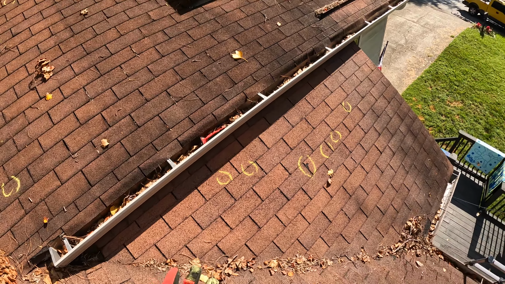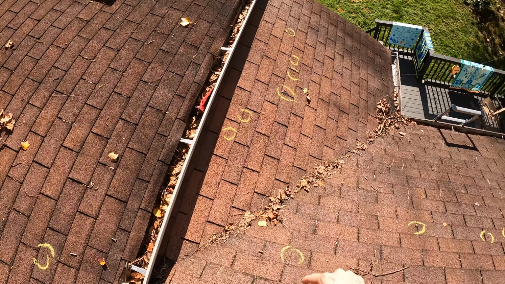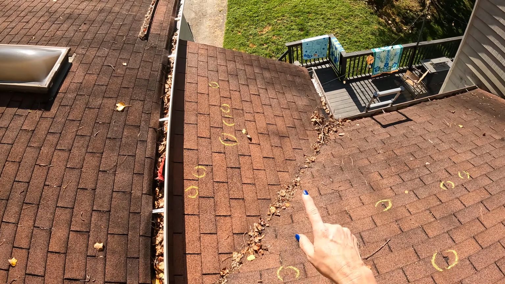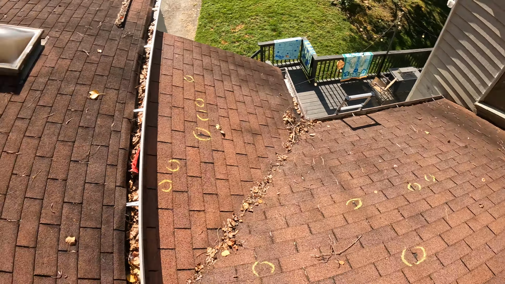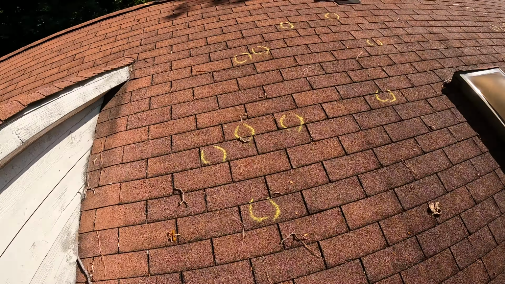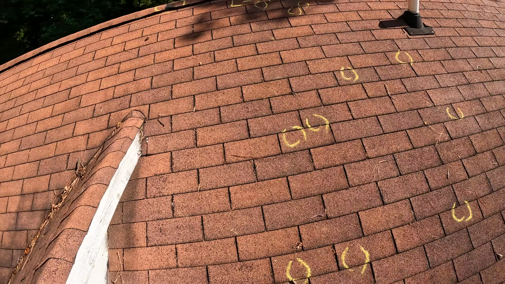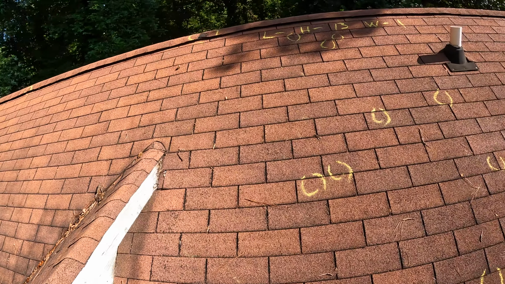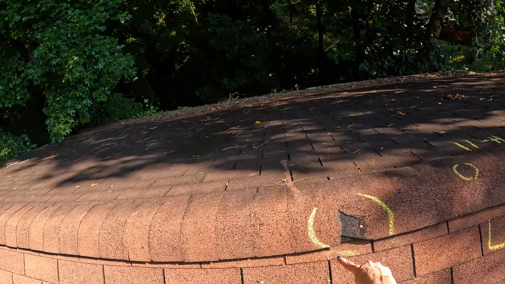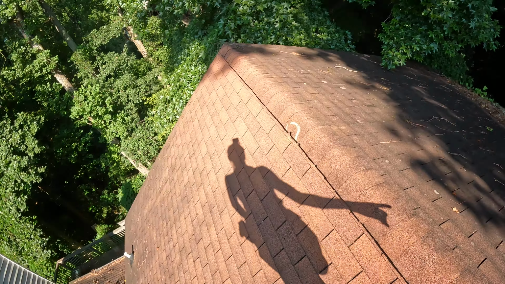On the front, I counted 1, 2, 3, 4, 5, 6, 7, 8, and then you've got 1, 2, 3, 4, 5, 6 impacts that have damaged the shingles. And then you've got the same thing going on across all of the slopes. This one, I counted 13. You've got another impact here where it's ripped the shingle off.